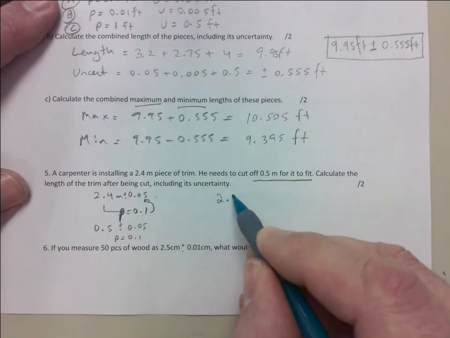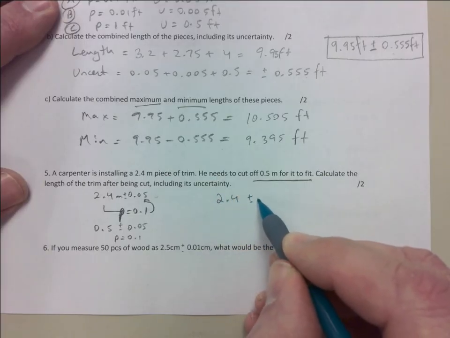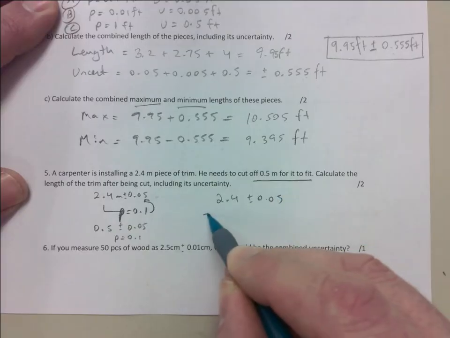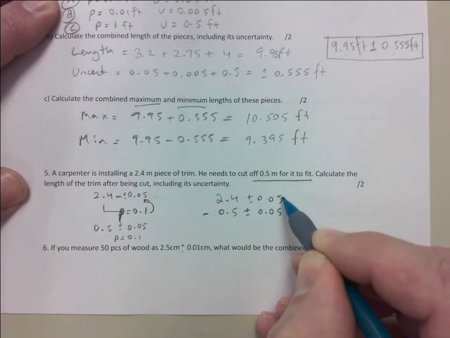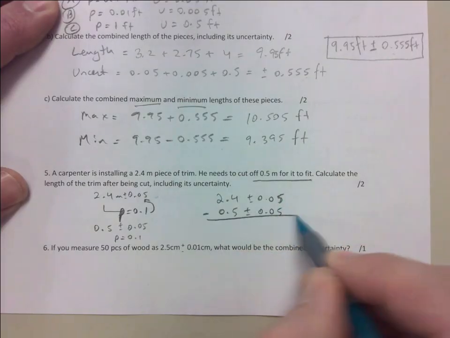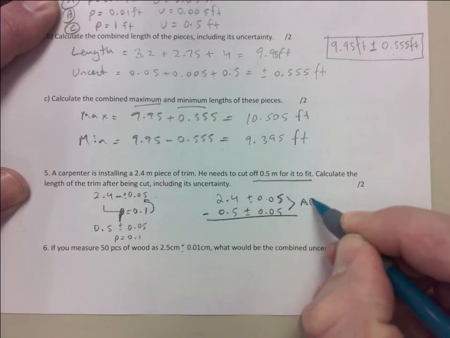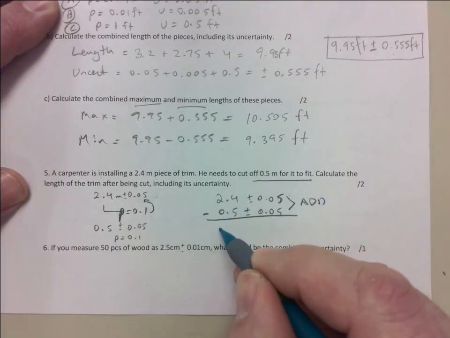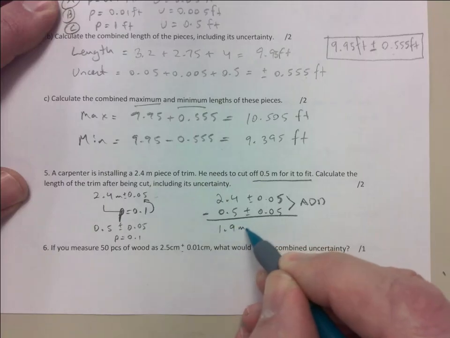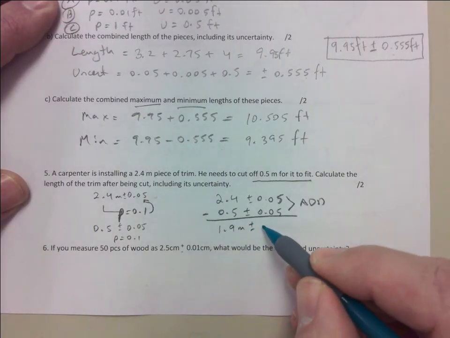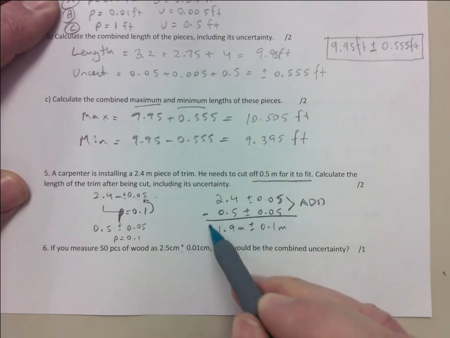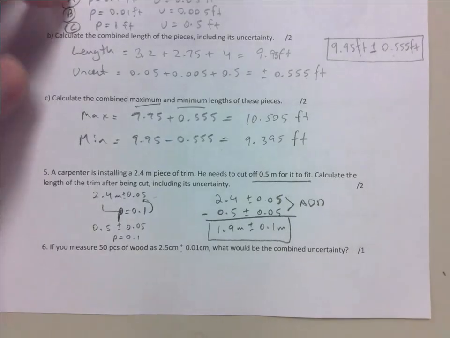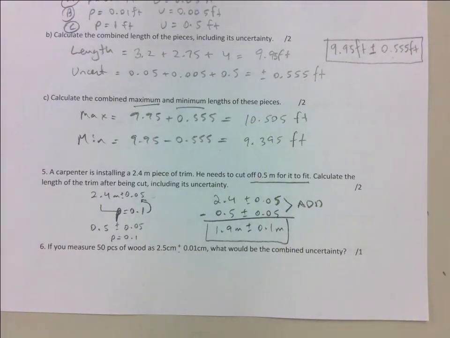So when you do one of these, you subtract the piece that you're cutting off, but guess what? You're still going to add your uncertainties. You always add. So this would be 1.9 meters plus or minus 0.1 of a meter. Okay? So that's what you would want to do there to get the right marks.